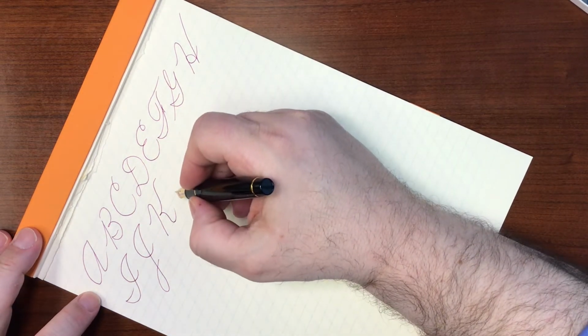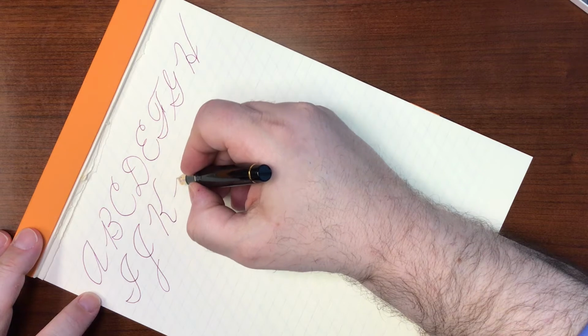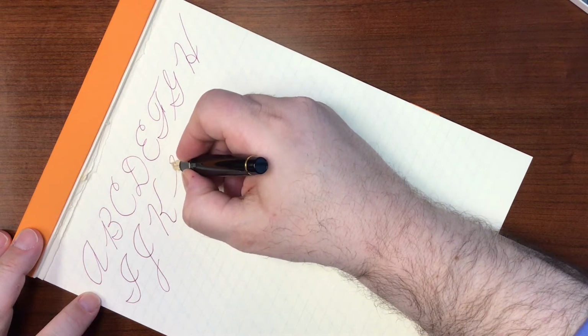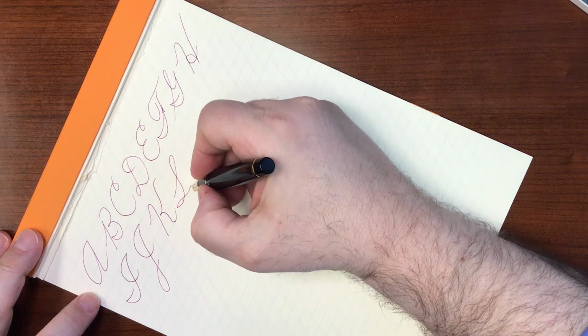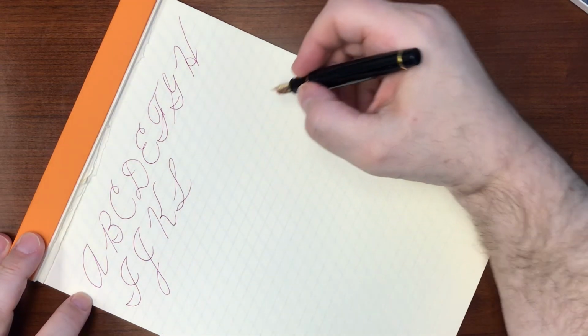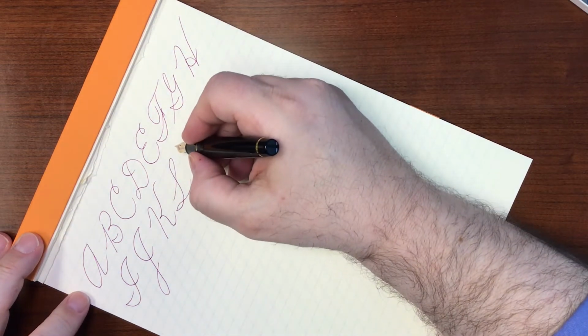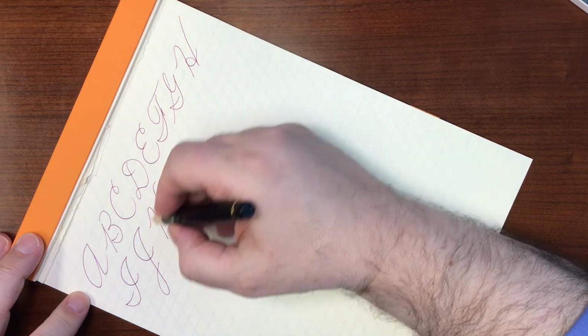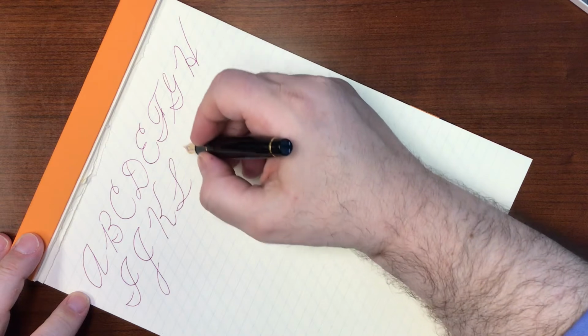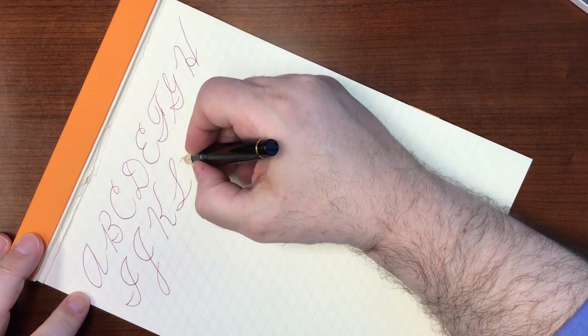L is a pretty letter. Come around, compound curve here, curve out, down, around. And then M, we can make it with a loop entry, but I'll keep it consistent with the K and the H like this.